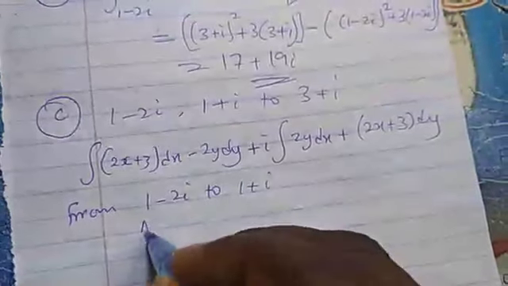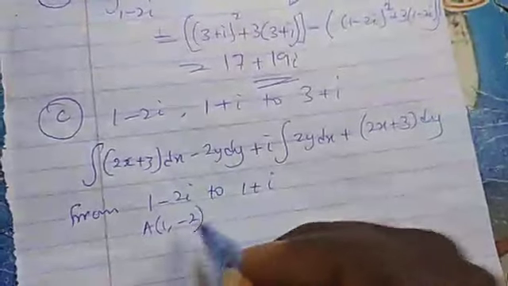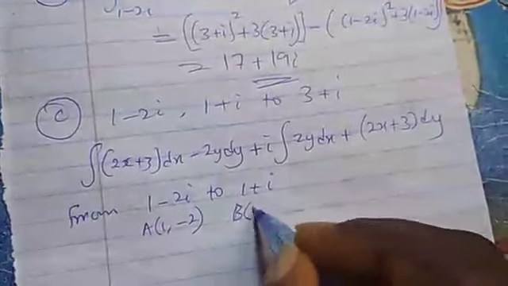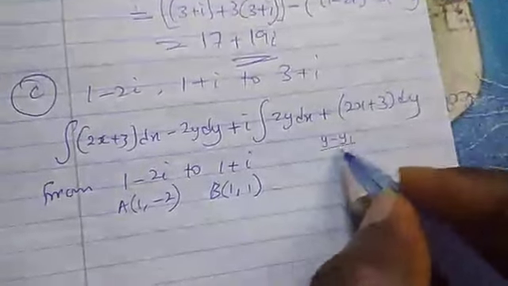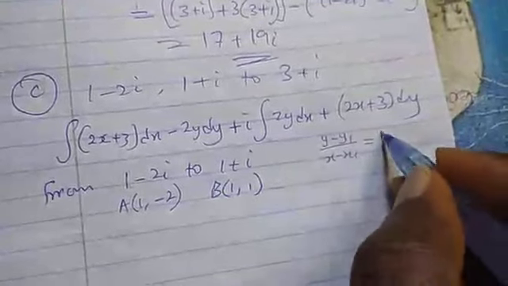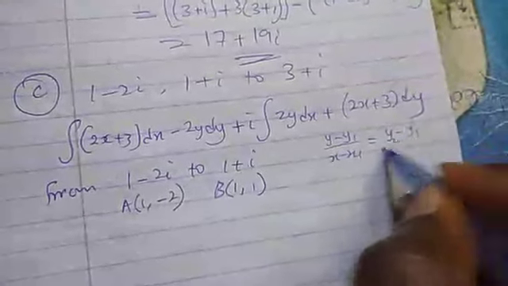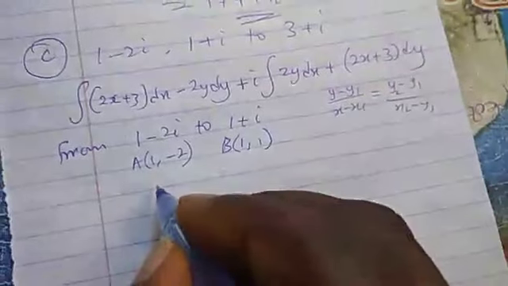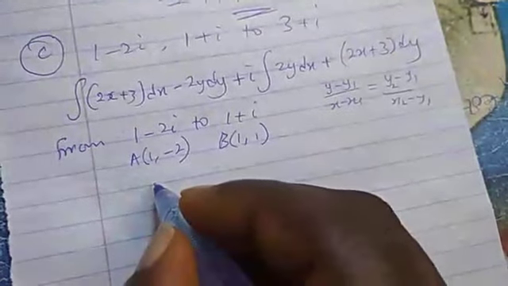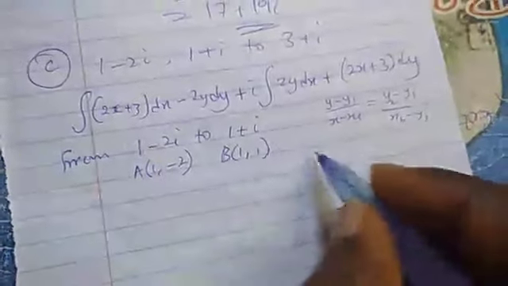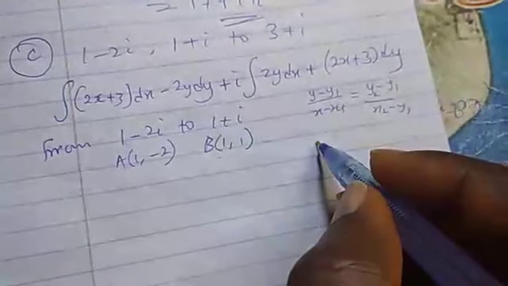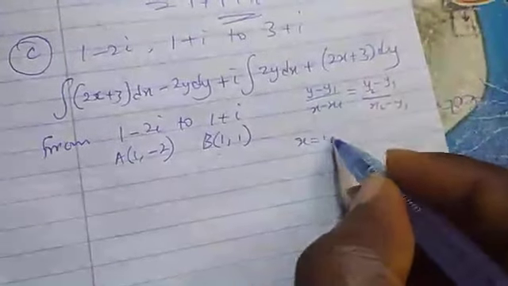This one, we write it as 1 comma minus 2. This one will be written as 1 comma 1. So we apply the equation of a line, which says (y minus y1) over (x minus x1) equals (y2 minus y1) over (x2 minus x1), as we normally do inside real analysis. If you apply it here, you will see that you get x is equal to 1.